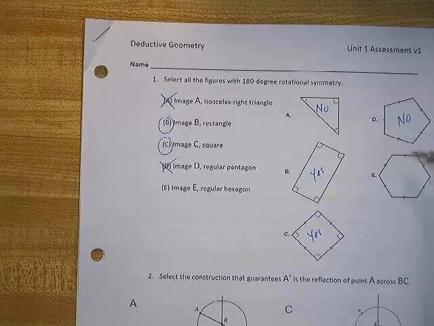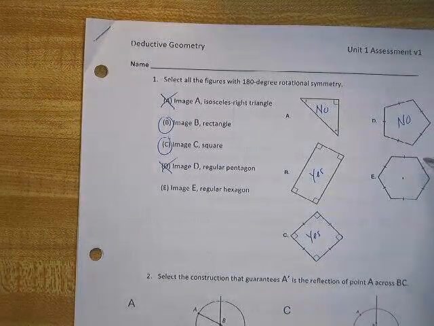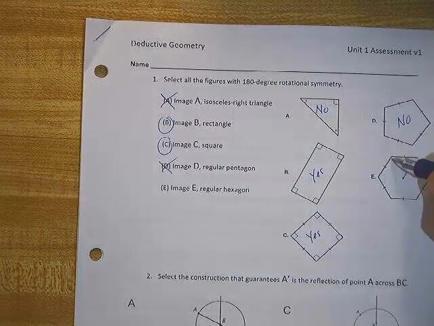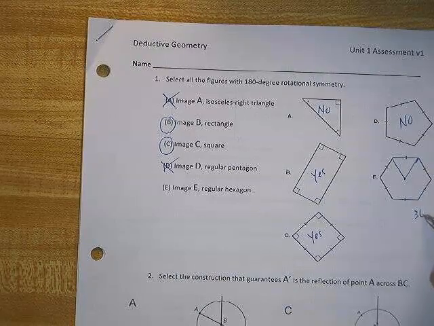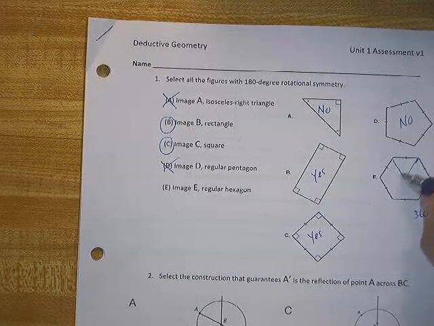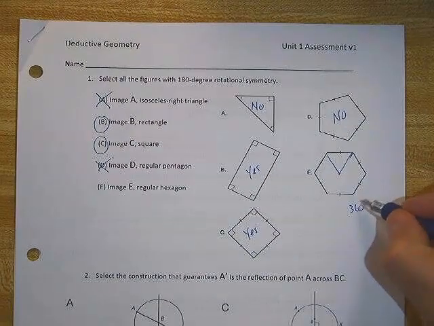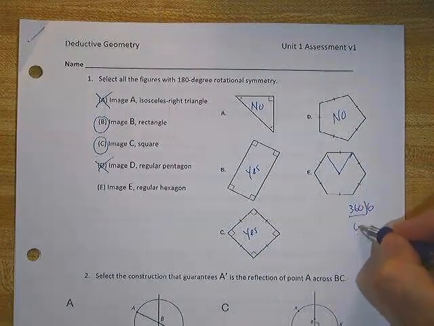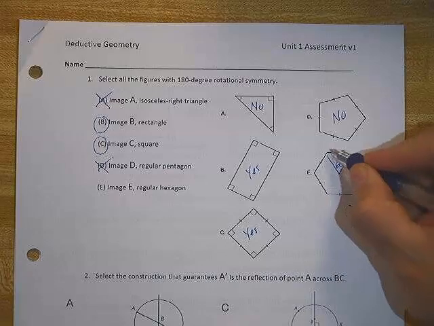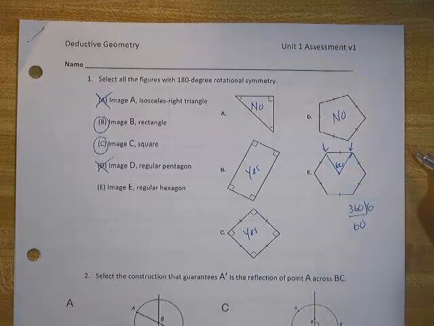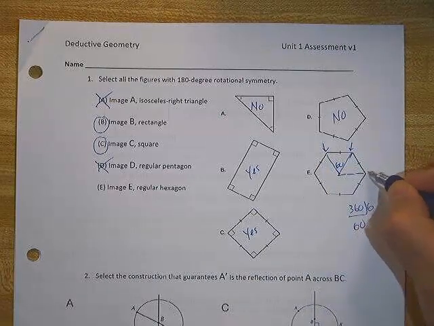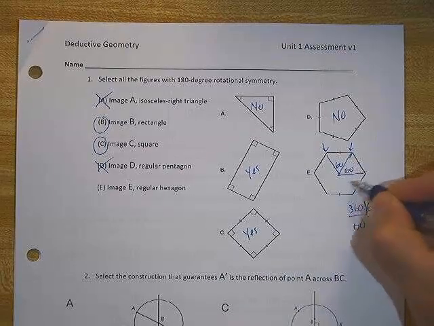Now for the last one, we've talked about the regular hexagon quite a few times. If I take the 360 degrees, which is the full circle at the center, and I divide it by 6, that means each angle of rotation from here to here is going to be 60 degrees. I go to the next one, that'll be another 60 degrees, and so on.